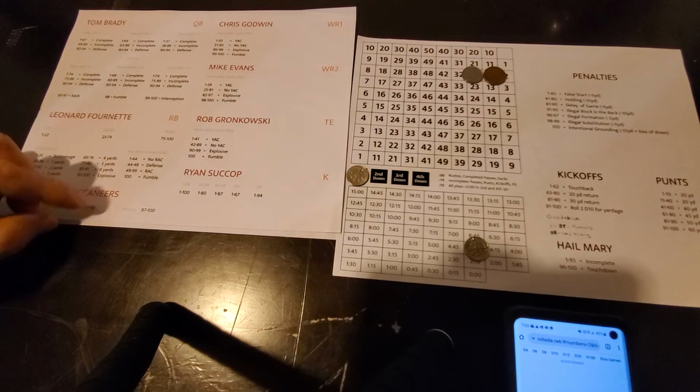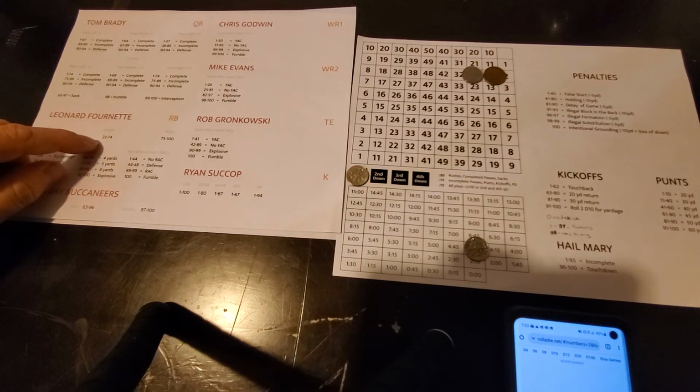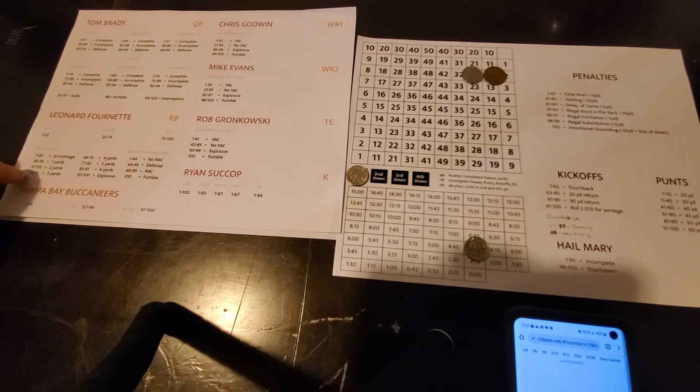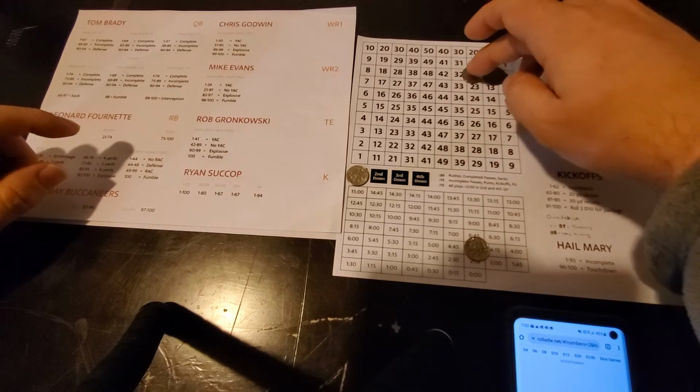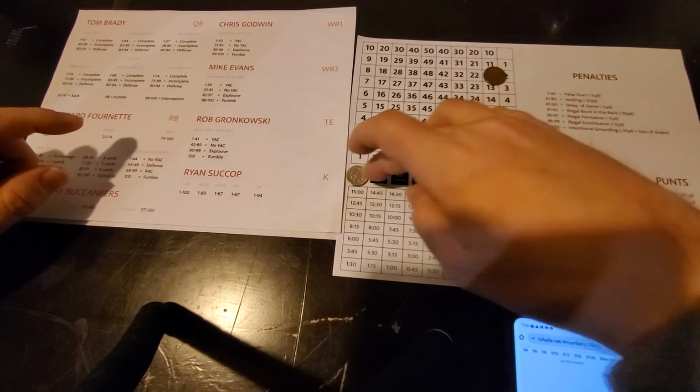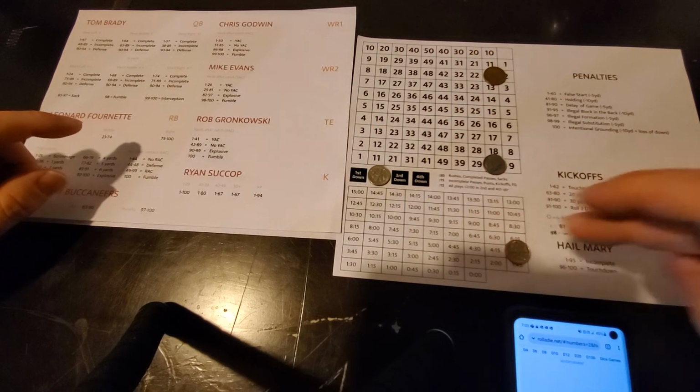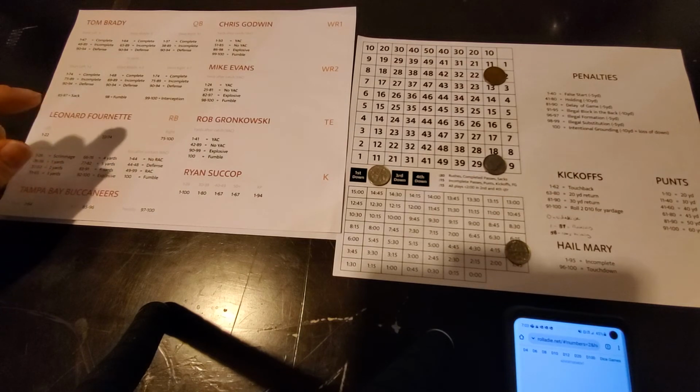There's a run. Fournette goes up the middle. It's going to be at least 3 yards. So he goes for a 3 yard gain. 1, 2, 3. Brings up second down and 7 with 4 minutes left in the game.